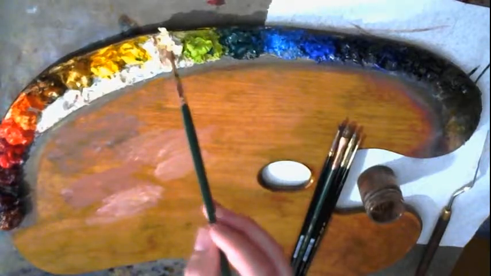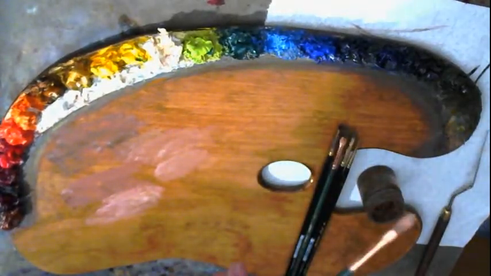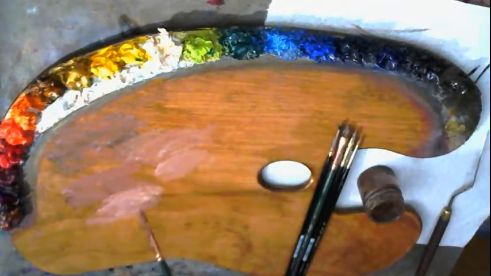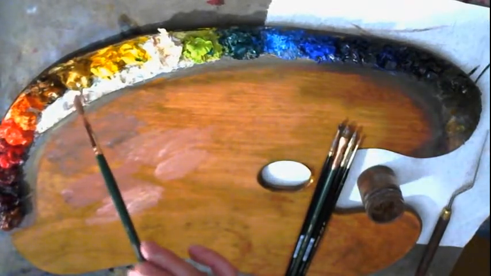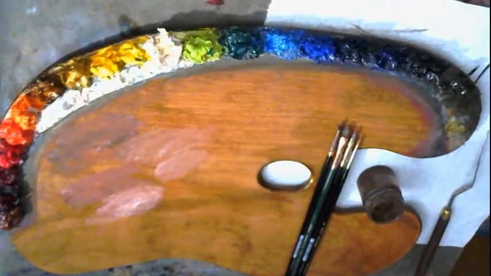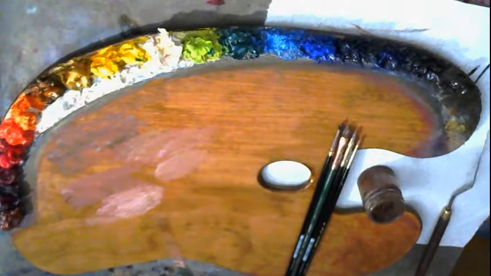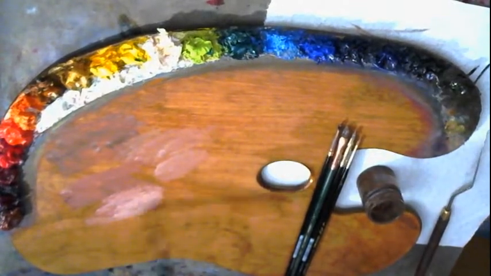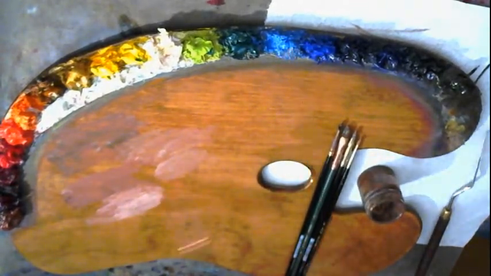When oil paints dry, they dry on an outer layer. They create like an outer crust. A little more white. Add some Cerulean Blue.